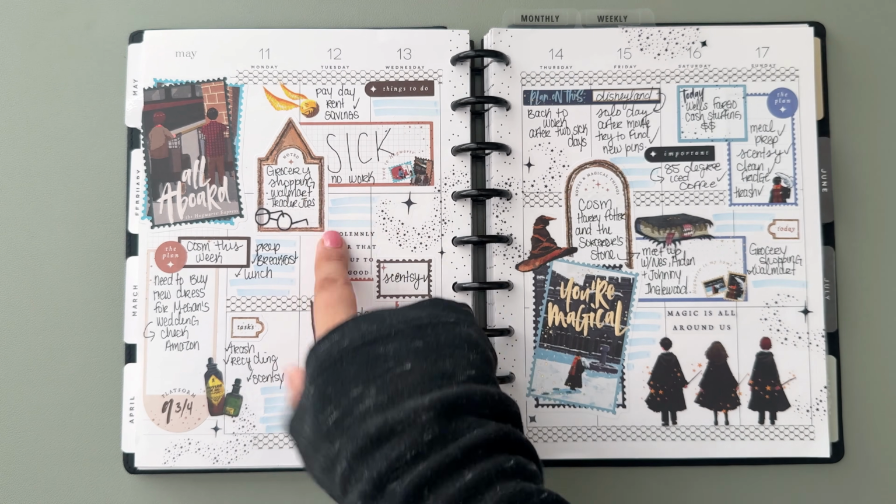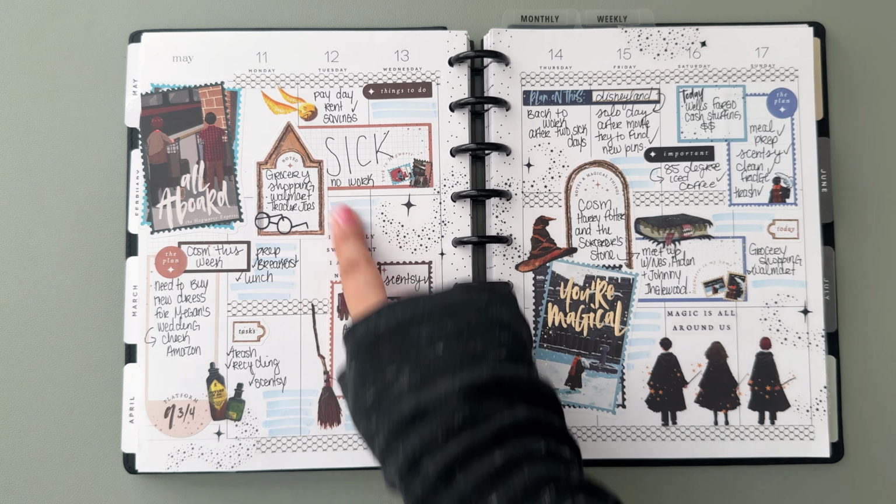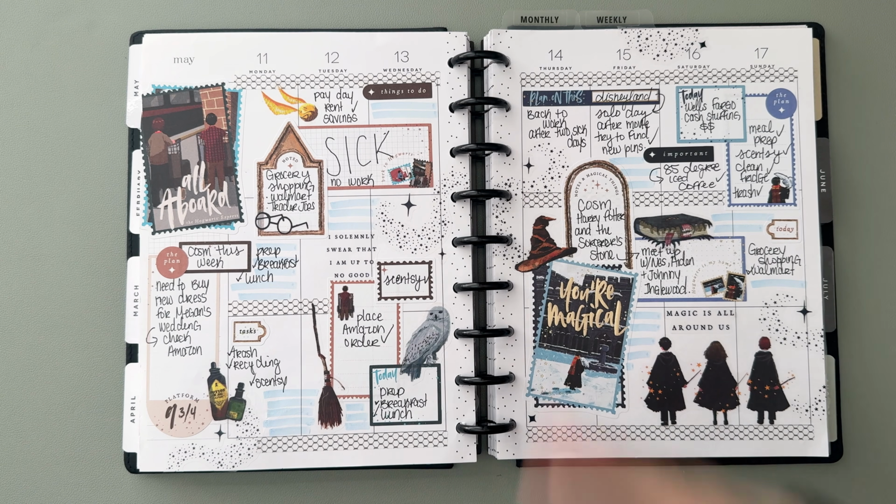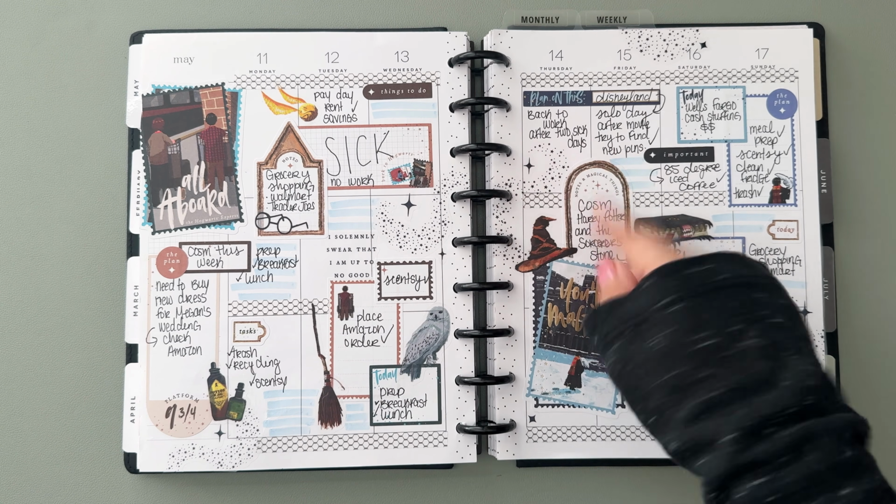Oh, I got sick this week, I forgot about that, but I did write this in. I got sick for a couple days. Thankfully I got better by the time this came around.